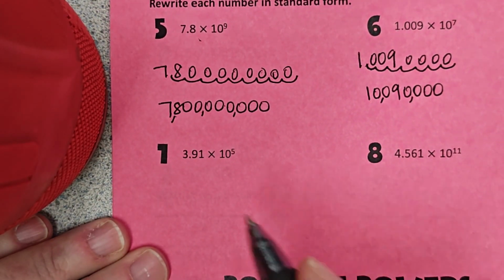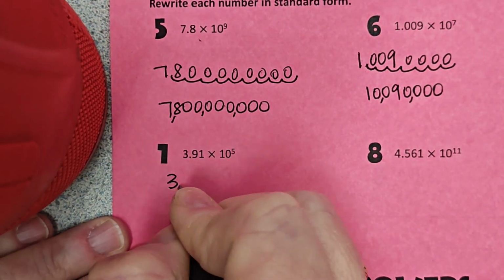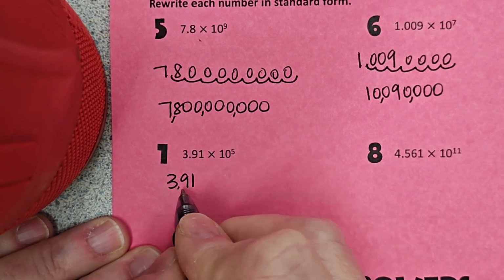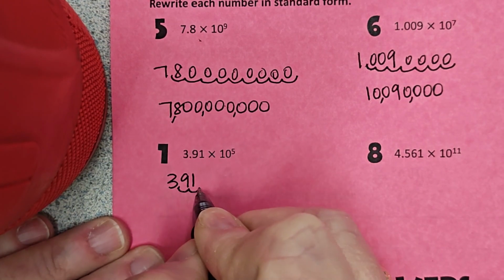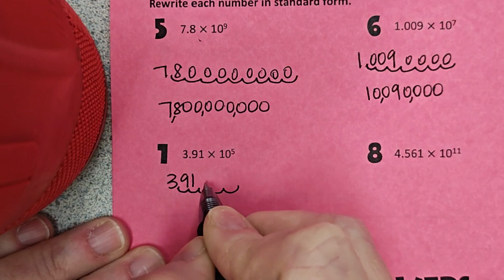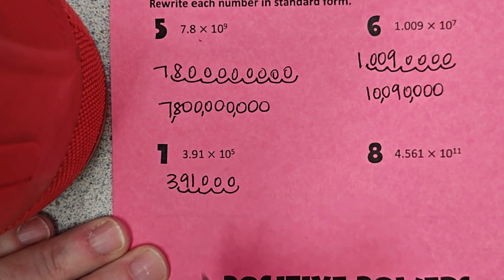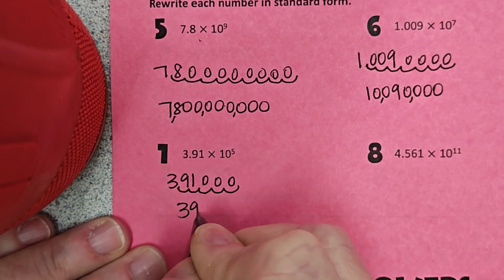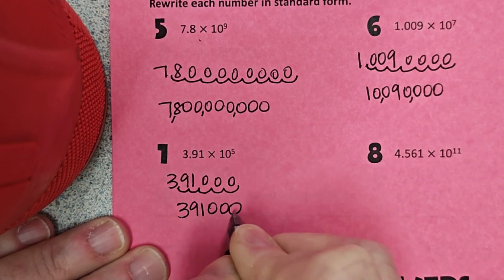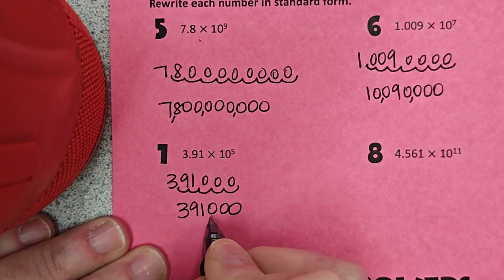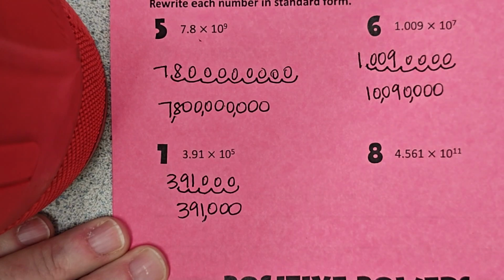Okay, 2 more examples. So we have 3.91. We're going to move it 5 places. So 1, 2, 3, 4, 5. I'm just going to put a 0 in each one of those little spots. And now I'm going to rewrite it. 391000. Now I count backwards by 3s. 1, 2, 3. Put my comma in. So this is 391,000.